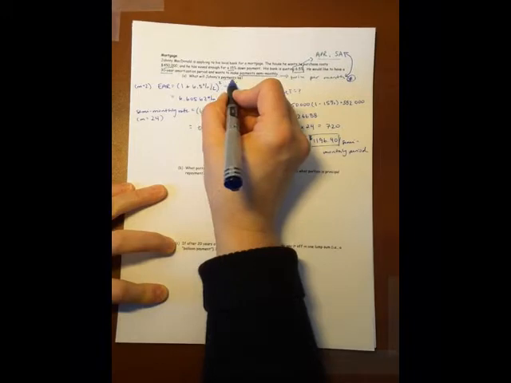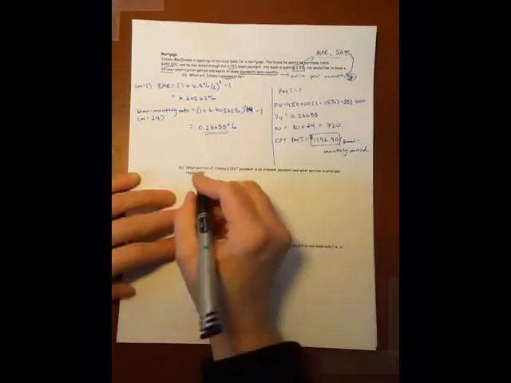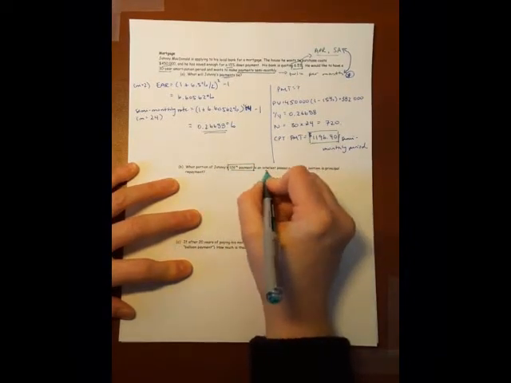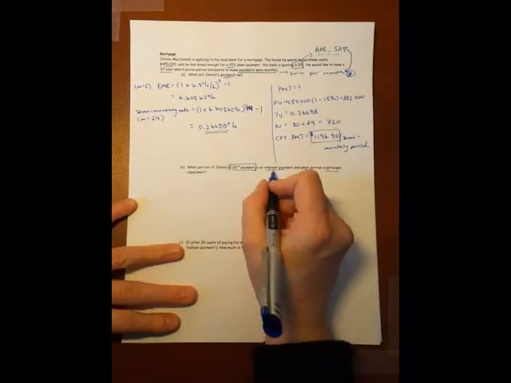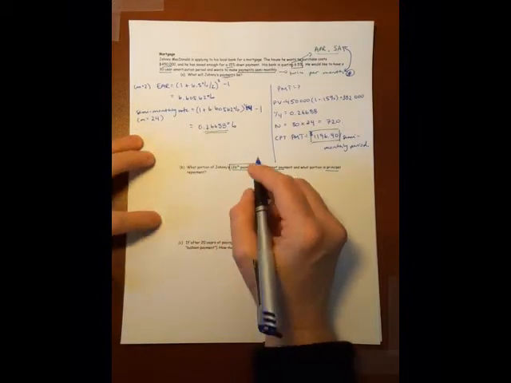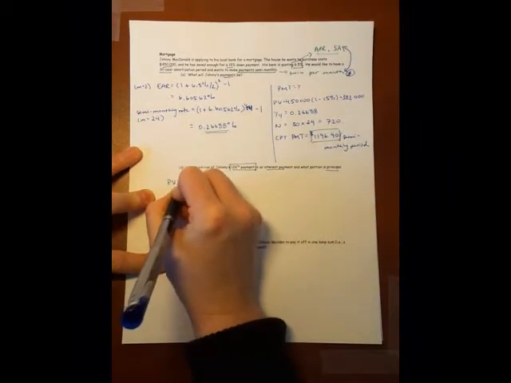Okay, so that solves that question. So what are the payments? Now we're going to look at the payments and decompose them into 2 parts. What portion of the 126th payment is interest and what is principal? To calculate that, we need the beginning balance of the loan at time 126, which means that we need to find the present value at time 125.